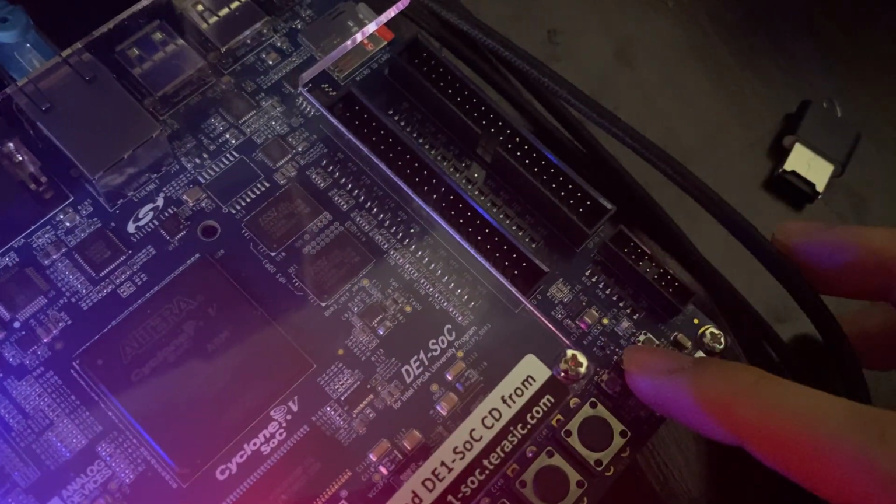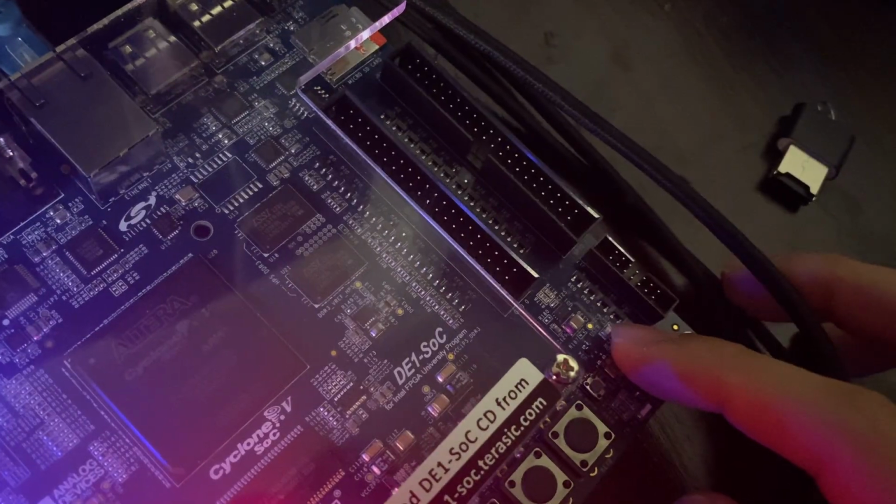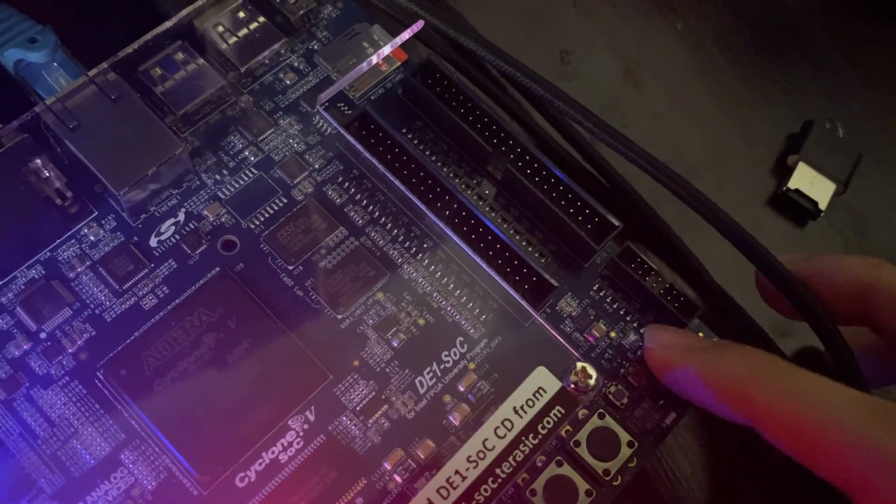Uh-oh. You hold it, there you go. That's on, off, right? So I need to hold it for a second. But it works, as you can see. Yep. Thank you.